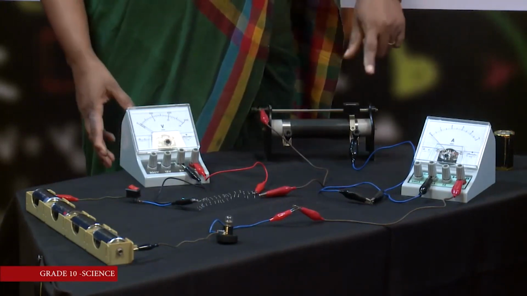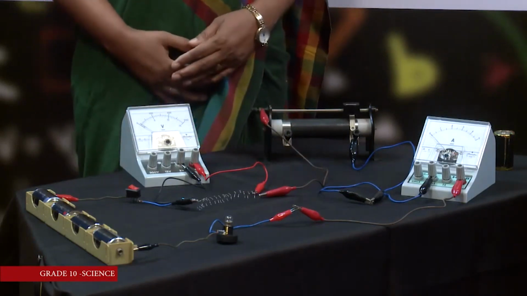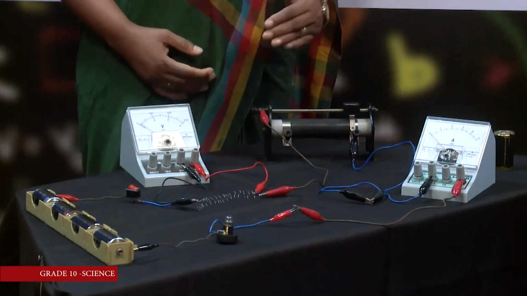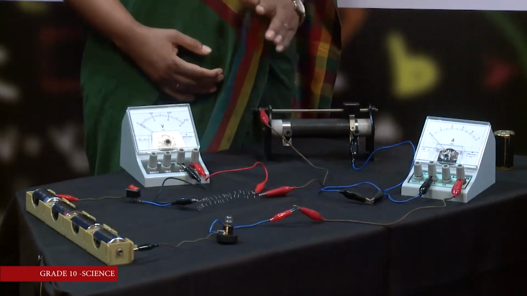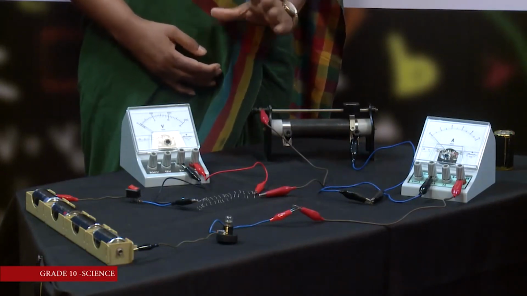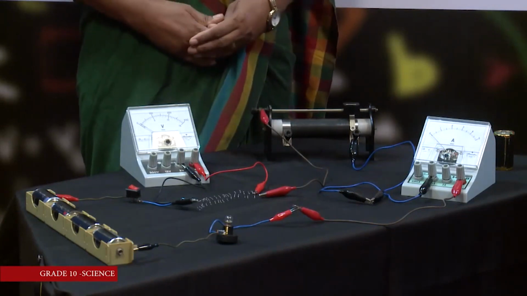You know, children, when current flows through a material like nichrome, as it has a high resistivity, this coil gets heated. If it is heated, this relationship that we are going to prove cannot be proved accurately, children.